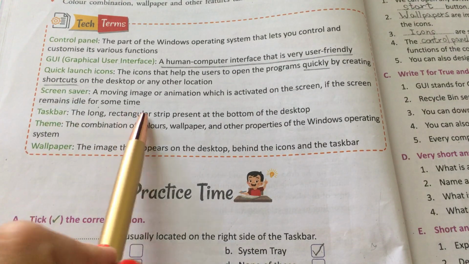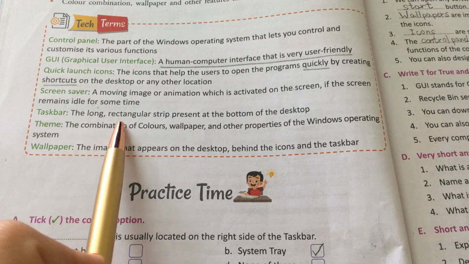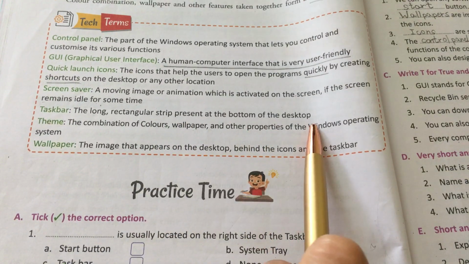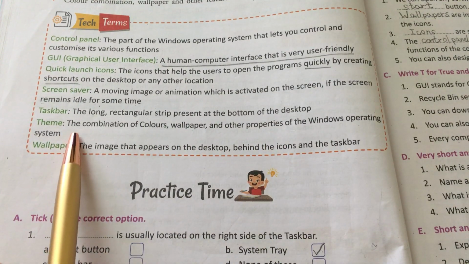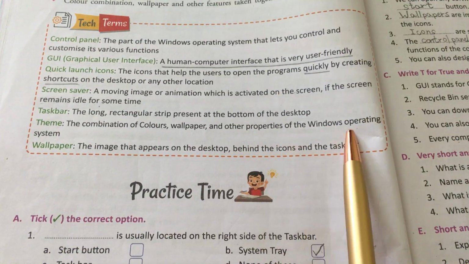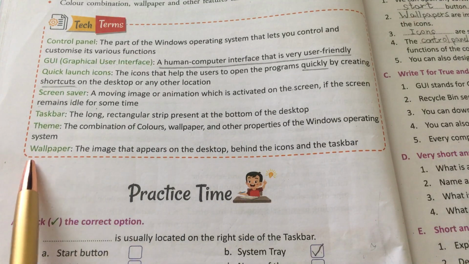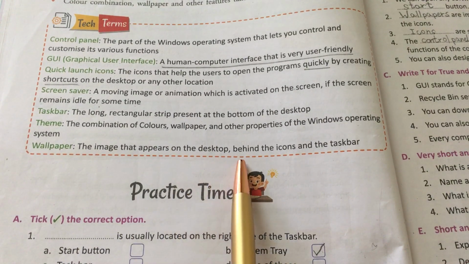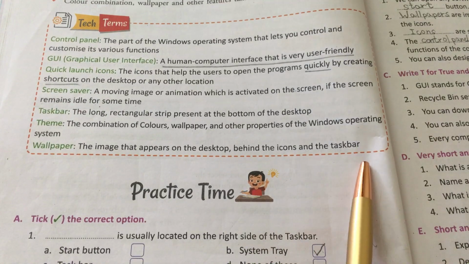Screensaver: a moving image or animation which is activated on the screen if the screen remains idle for some time. Taskbar: the long rectangular strip present at the bottom of the desktop. Theme: the combination of colors, wallpapers, and other properties of the Windows operating system. And wallpaper: the image that appears on the desktop behind the icons and the taskbar.